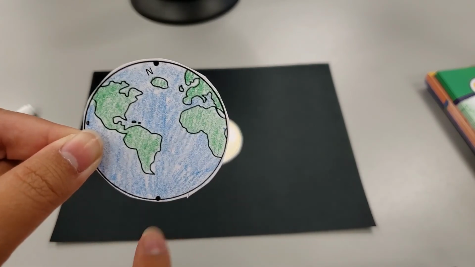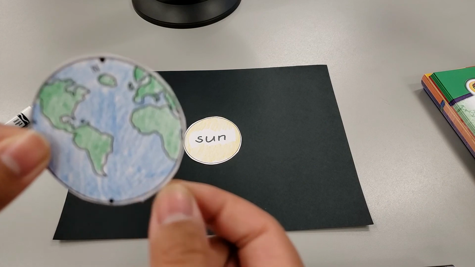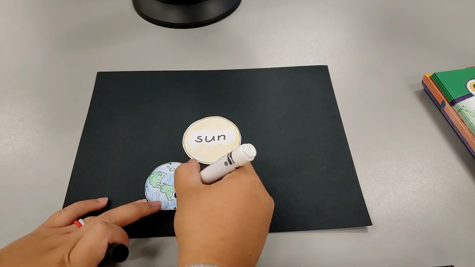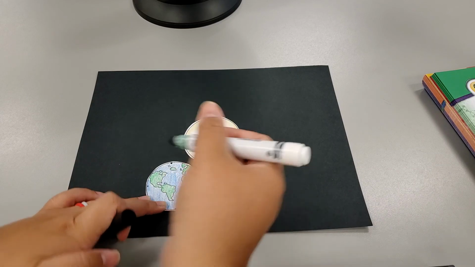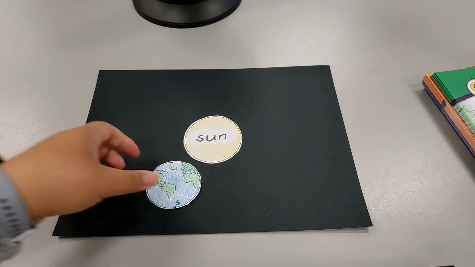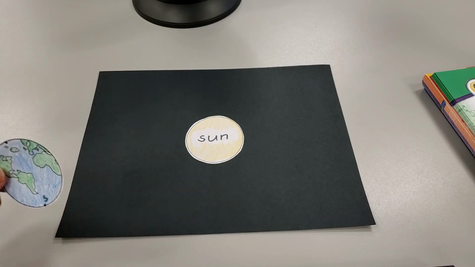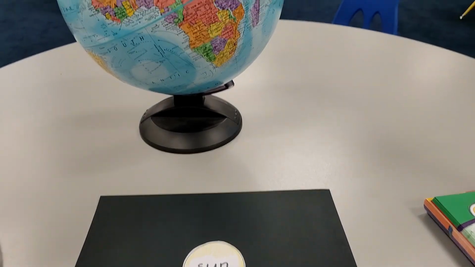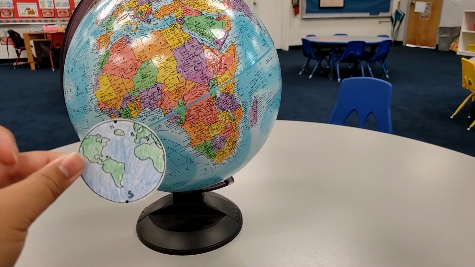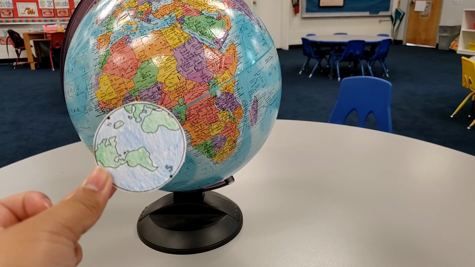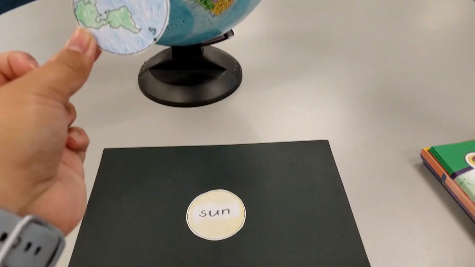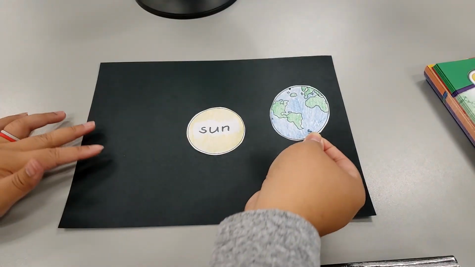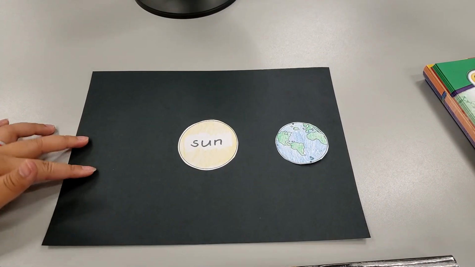And at the bottom, it's missing a letter. What pole was that? South Pole. So I'm going to make sure I put an S there to mark South Pole. And just like our globe, we want it to be tilted to the side a bit. So I'm going to tilt that and glue it right on that end.